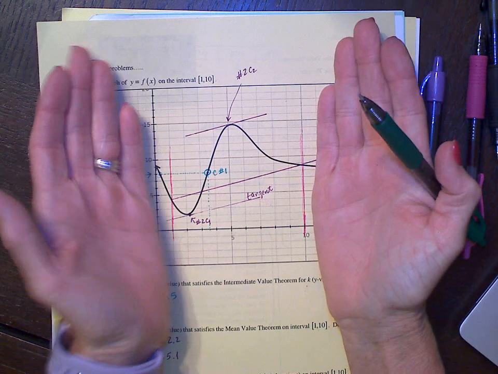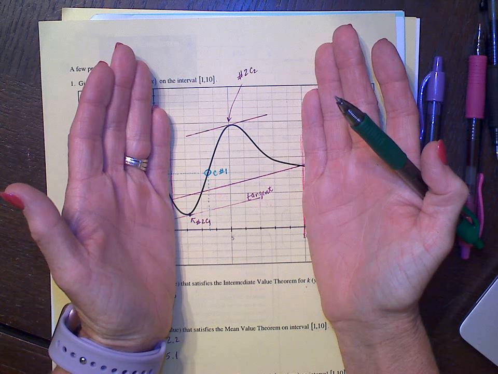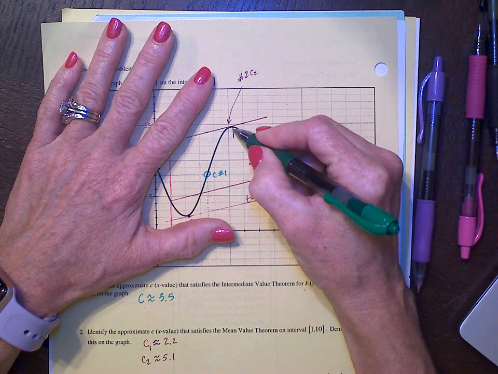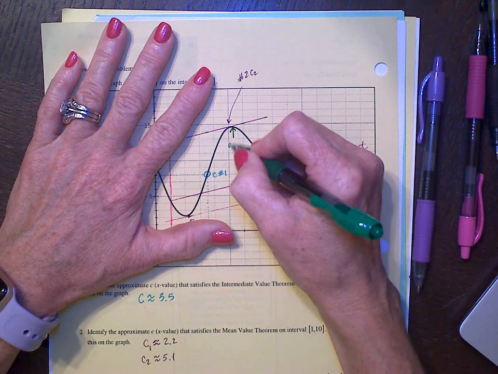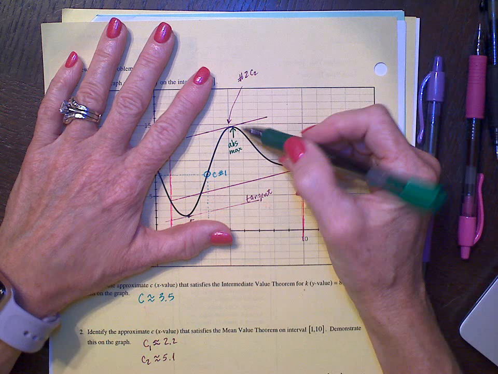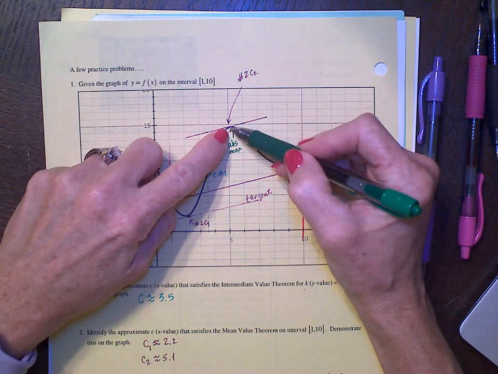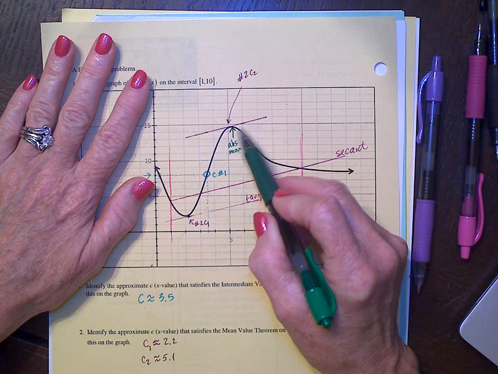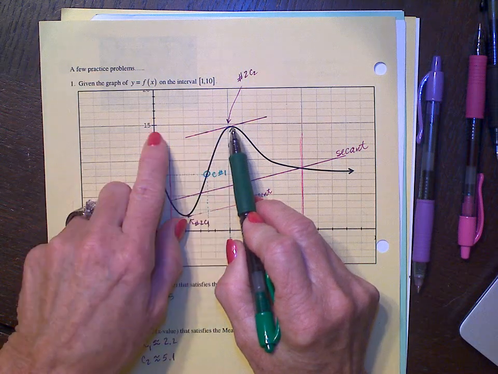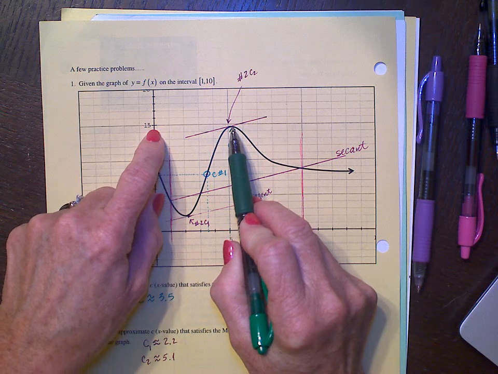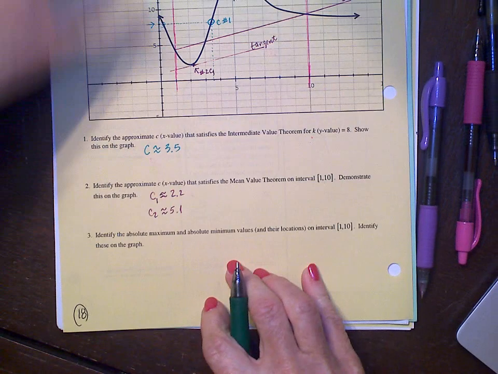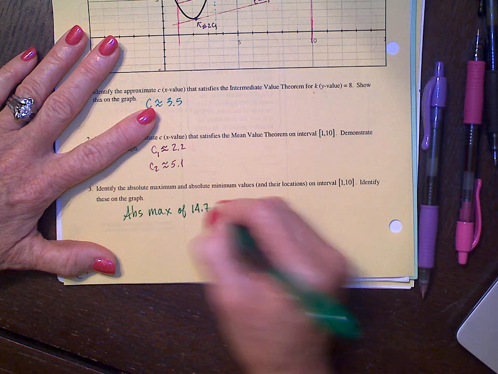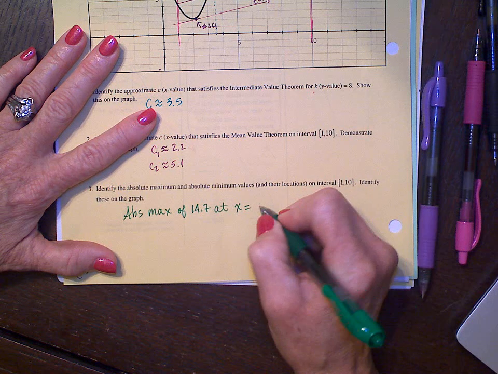So on this interval from 1 to 10, the absolute maximum value is going to be up here at the top of this peak. So right there is going to be an absolute max. Now if we had that point of tangency right there as 5.1, then maybe we want to put this absolute maximum a little bit farther. How about 5.3? And we see the y value there is probably right around 14.7 or so. So now I'm going to move it so I can write it, that we have an absolute maximum of 14.7 at x equals, what do we say, 5.3?